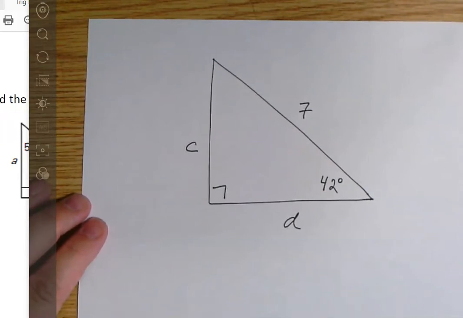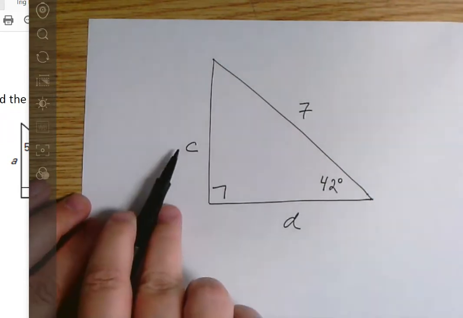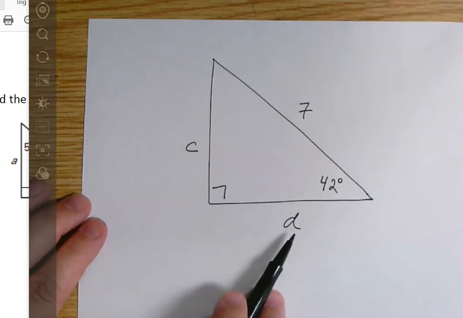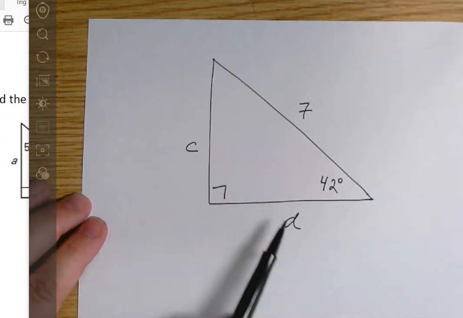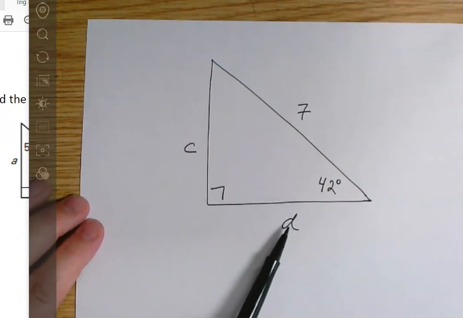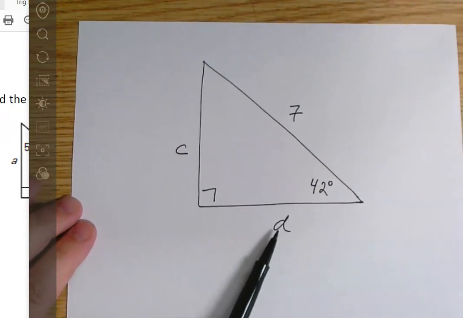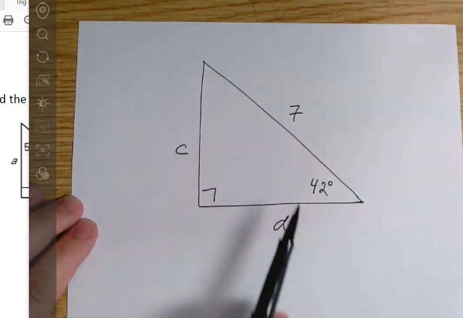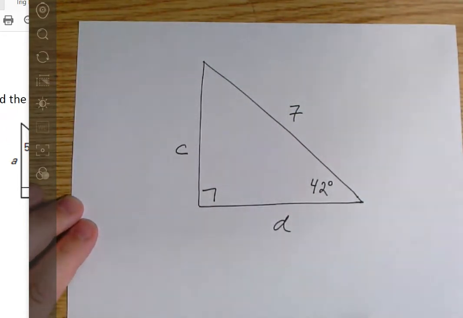Well, here's the thing. Basically, it's your choice. You get to decide whether you would like to start by finding C or start by finding D. We're not going to work with both of those at the same time because we don't know both of them. And we don't want to have an equation with 2 unknowns. We want our equation to have just 1. So I'm either going to work with the C and the 7 or the D and the 7. I'm going to go ahead and start with C personally, just because of alphabetical order. No good reason. You could just as easily start with D.